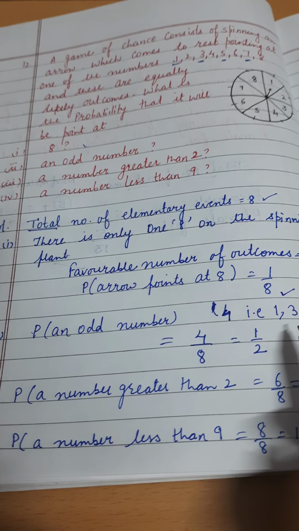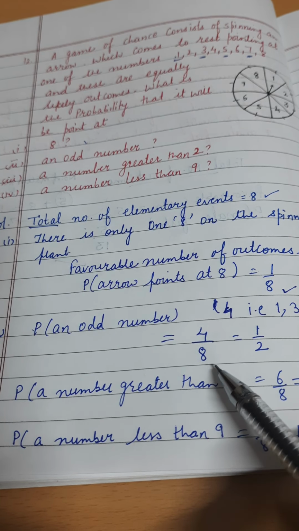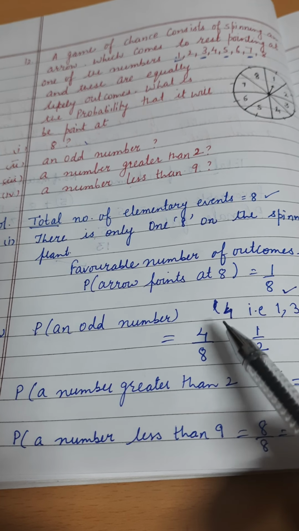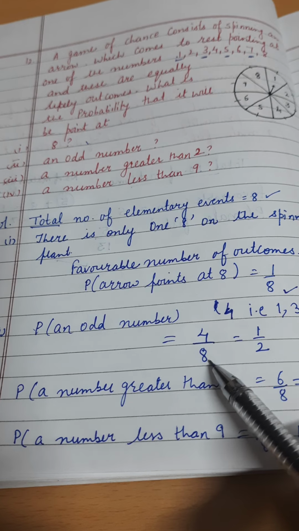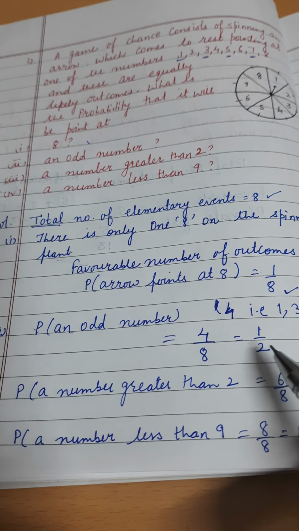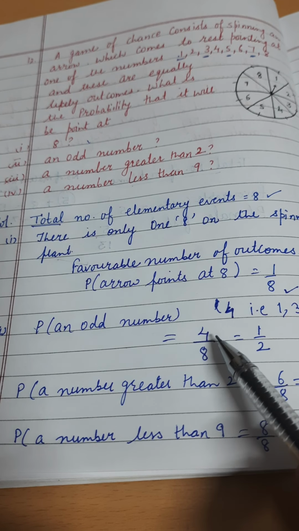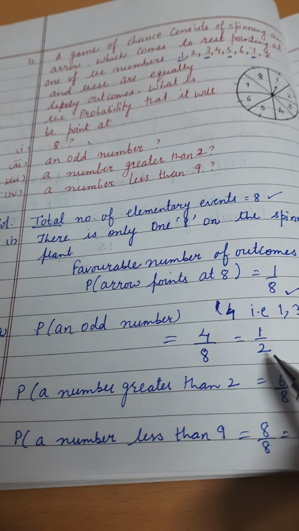So the probability of an odd number will be the number of favorable cases divided by the total number of cases. The number of favorable cases is 4 here. We will divide it by 8 because the total number of cases is 8, and we will reduce it to the lowest terms. So we will cut it in the table of 4. 4 ones are 4, 4 twos are 8.